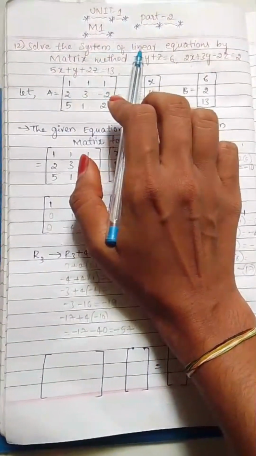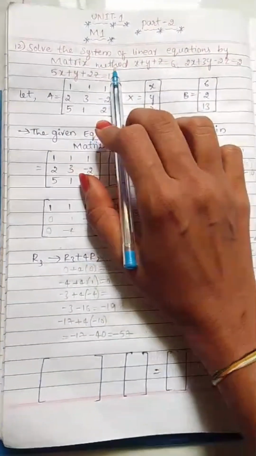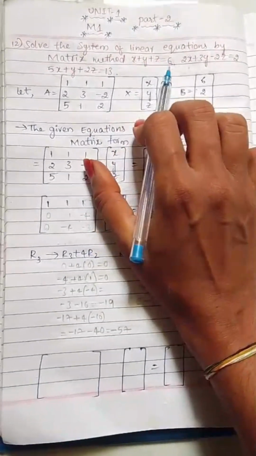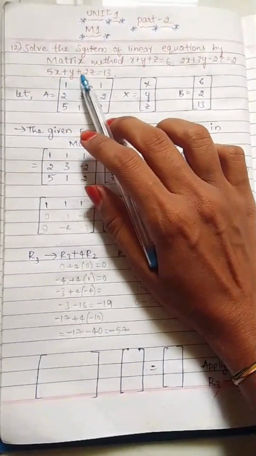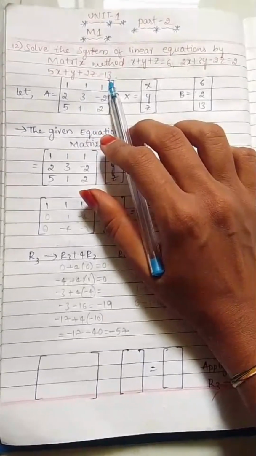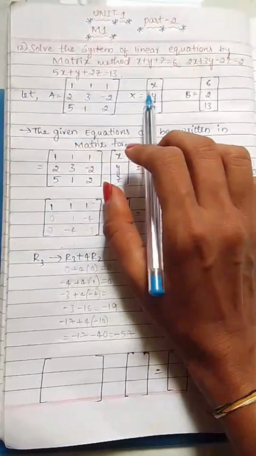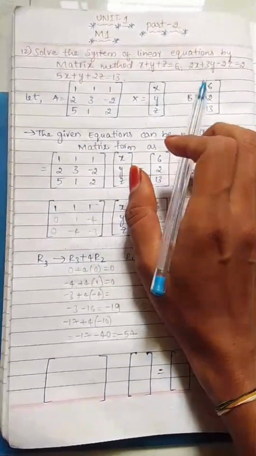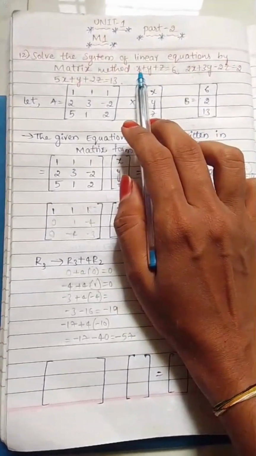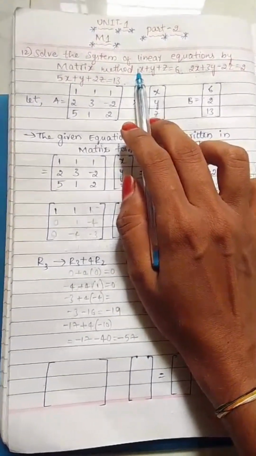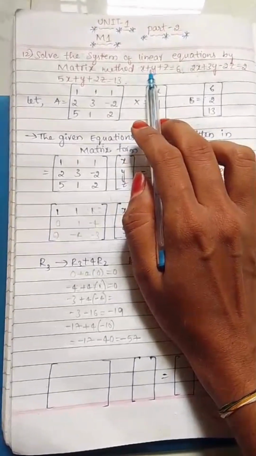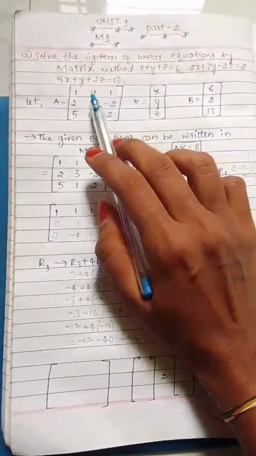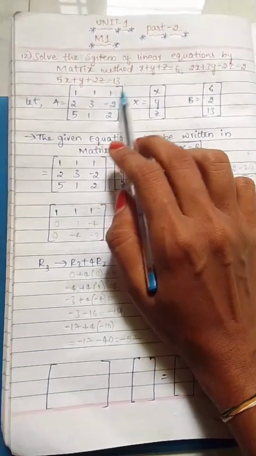Solve the system of linear equations by matrix method. x plus y plus z is equal to 6. 2x plus 3y minus 2z is equal to 2. 5x plus y plus 2z is equal to 13. Then how to take this A, X and B? I will tell you. Here we have x in front of x. If there is nothing, it means 1 is there. 1x plus 1y plus 1z. Then take 1, 1, 1.